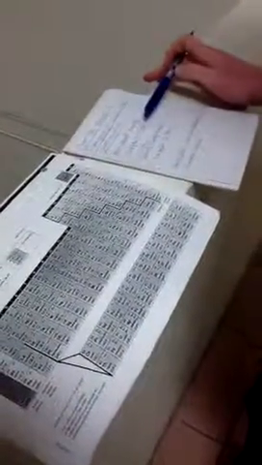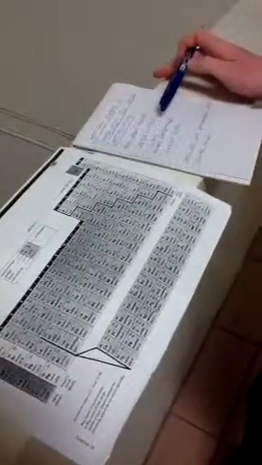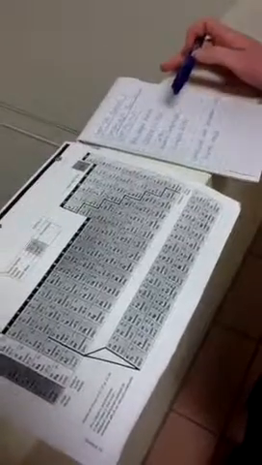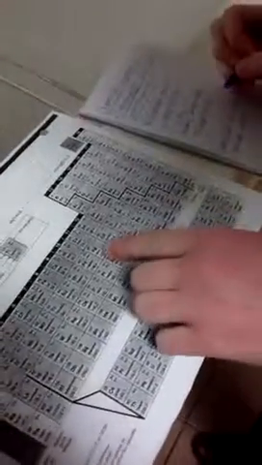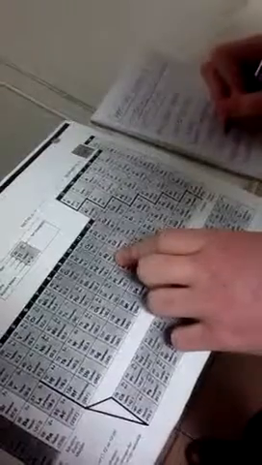Next we're going to do binary compounds, which is just two compounds put together that are non-metal and metal. So we're going to do oxygen, which is O, and then we're going to find silver, which is Ag, and then Ag.